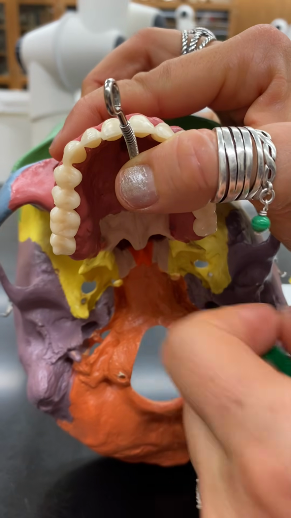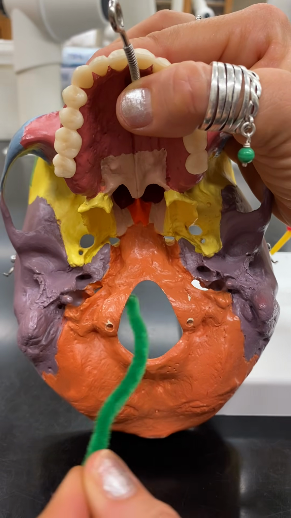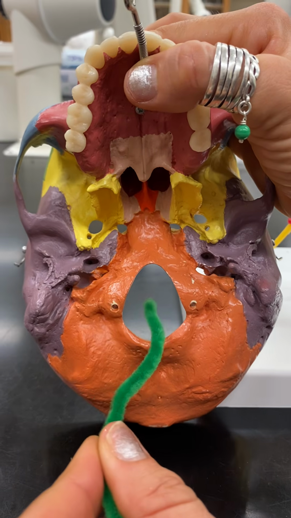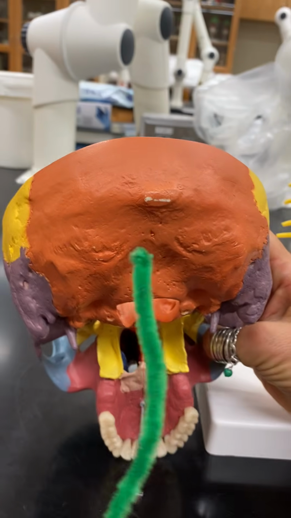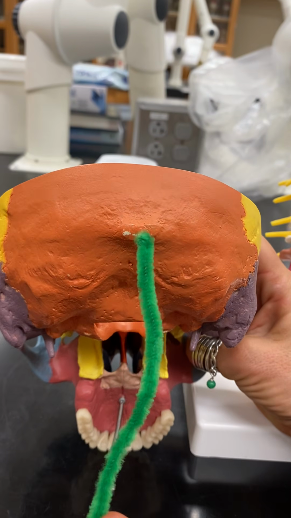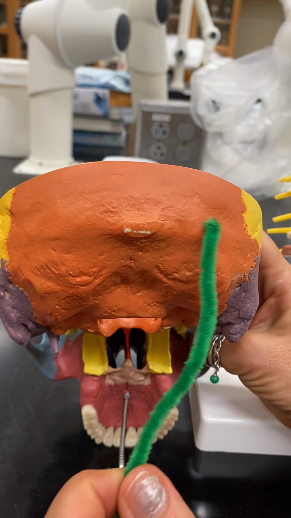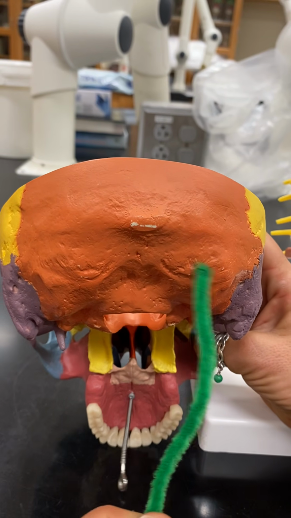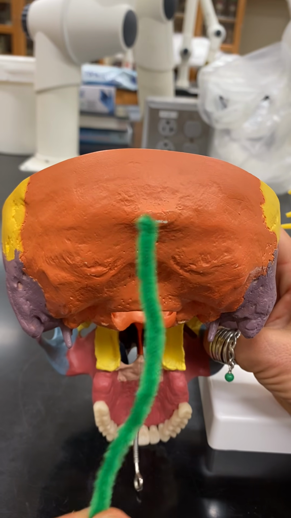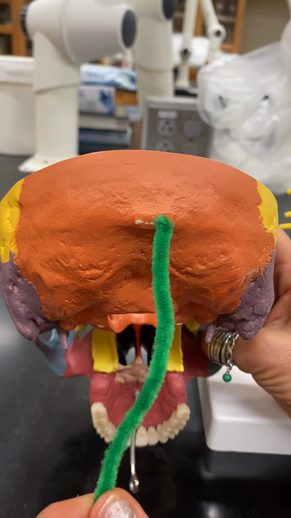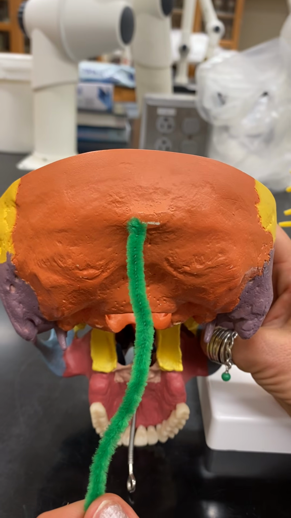This opening is the jugular foramen. And then this is the foramen magnum. While I have this skull here, let me just mention this is the external occipital protuberance. And then there are lines for attachment of some of the muscles. This is the superior nuchal line and inferior nuchal line. The external occipital protuberance serves as an attachment for trapezius.